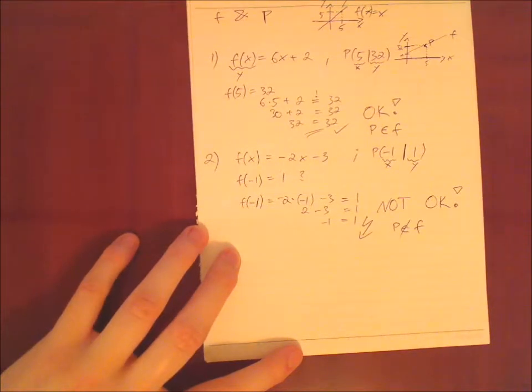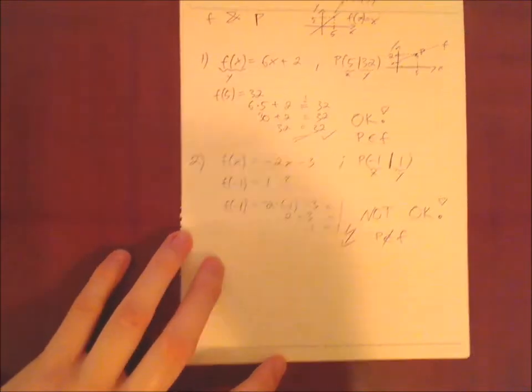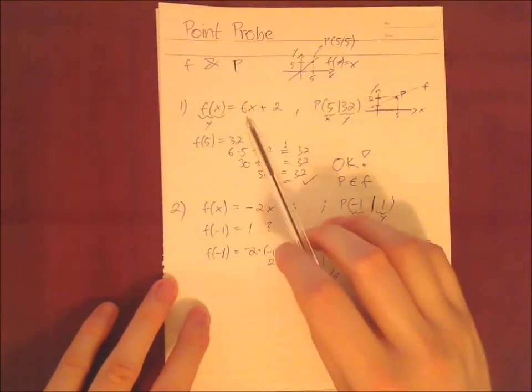Of course it depends on what the exercise asks you to do. When they ask, is the point p part of the function f, then we write a nice answer sentence, which says in this case no, p is not part of the function f. This is how it works. It's actually not too difficult. It helps to visualize the function.